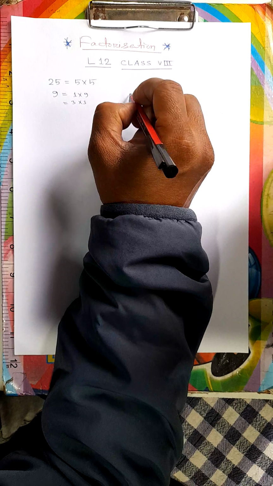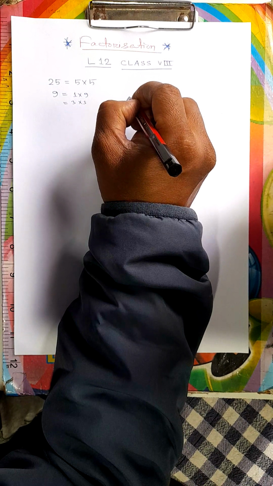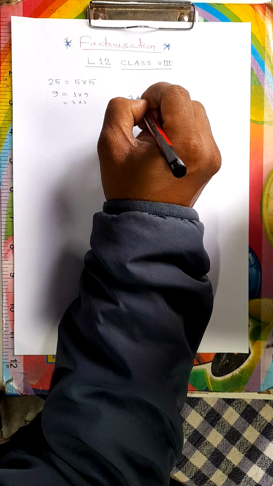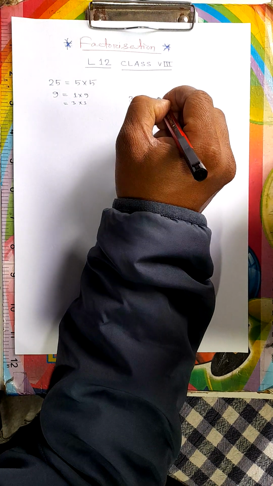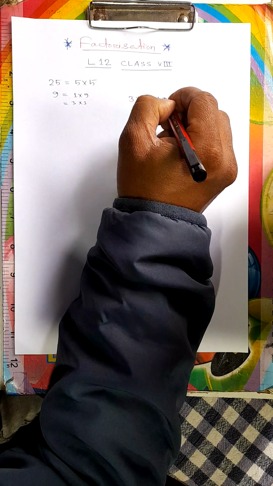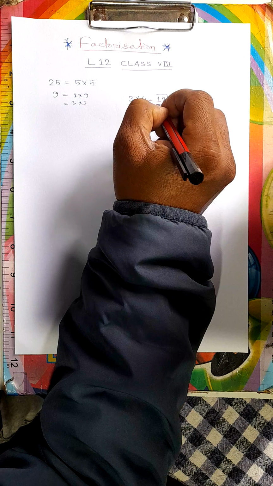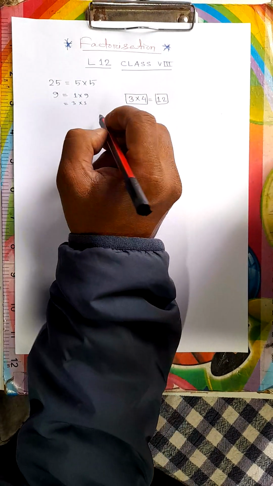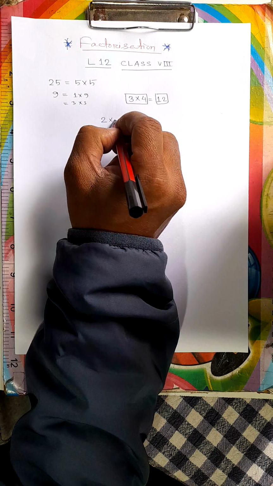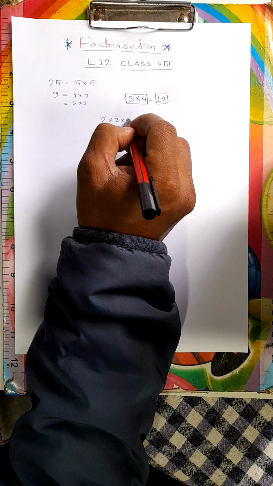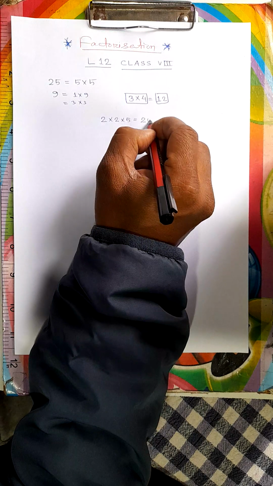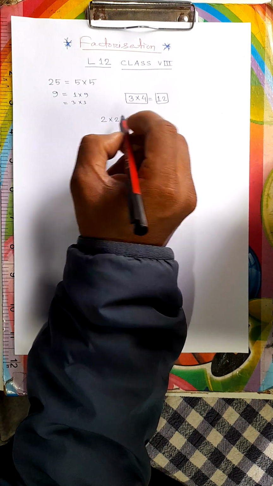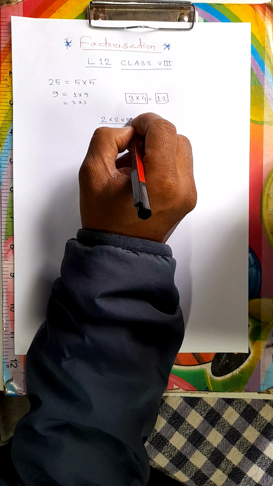So when we say product of two numbers, 3 multiplied by 4 equal to 12, this is called the product, and the numbers multiplied are called factors, right? Similarly, say for example 2 into 2 into 5 is 20. So 20 is called the product and these are called factors.